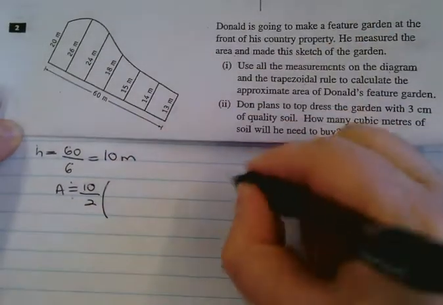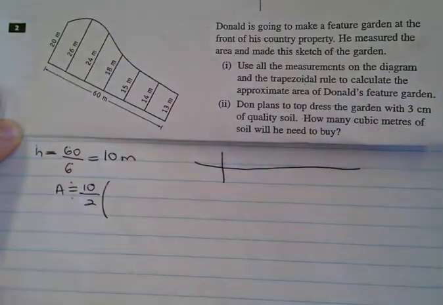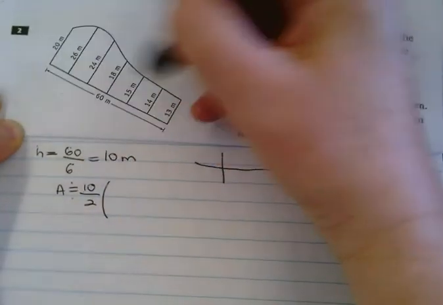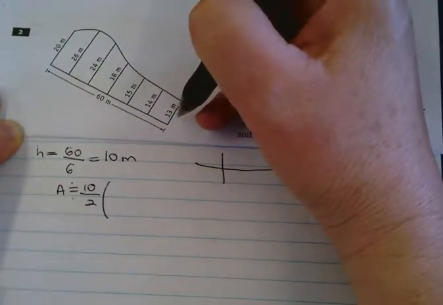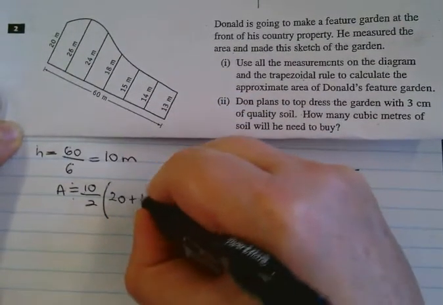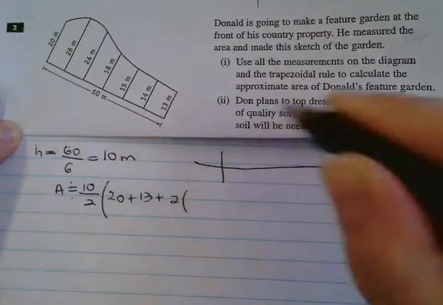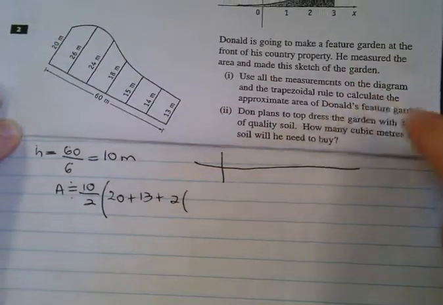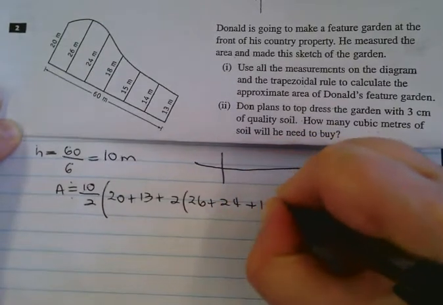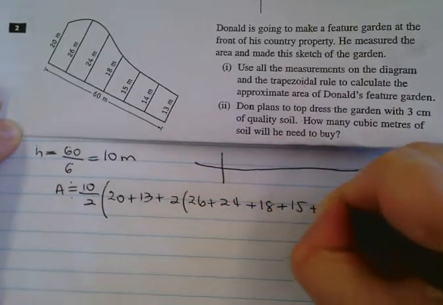Now the multiplier pattern. If you want, you can draw up a little table, but you don't need to. Won't the first and the last ones just be normal, and then you'll be multiplying each of the others by 2? So it'll be 20 plus 13 plus 2 times the sum of 26 plus 24 plus 18 plus 15 plus 14.